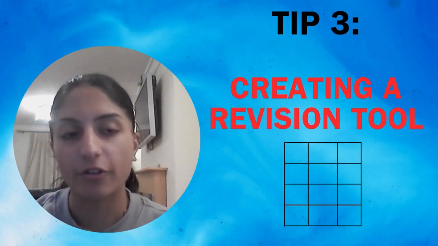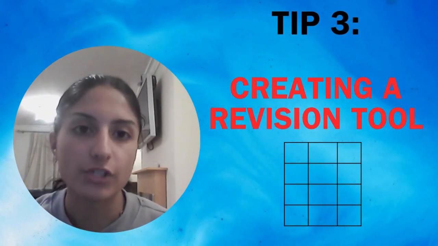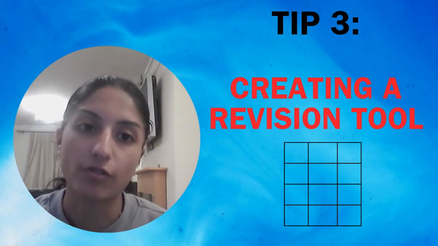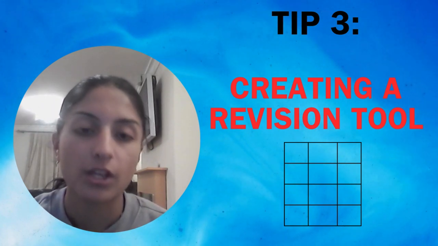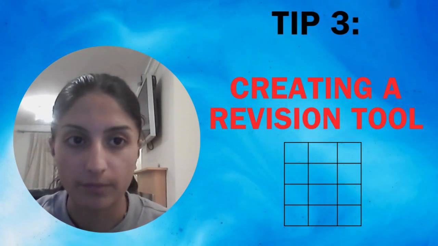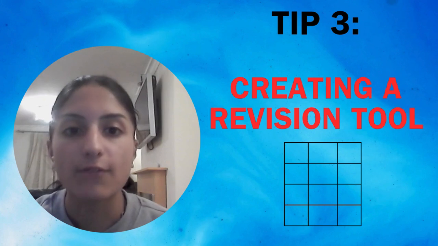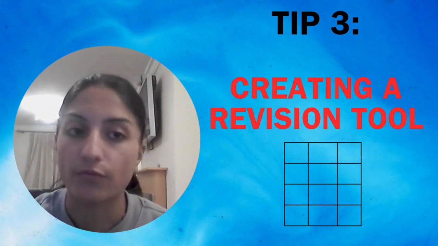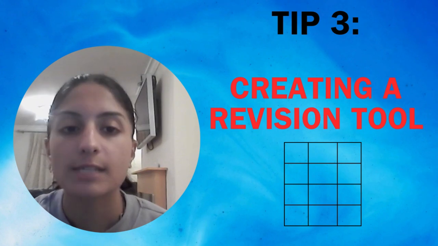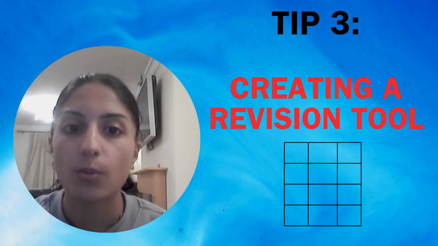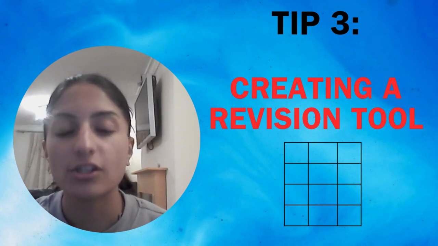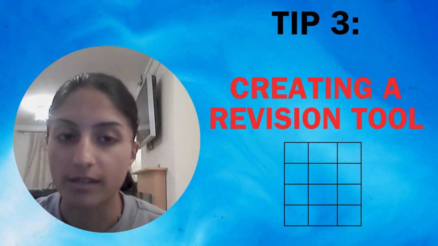Tip number 3 would be creating a revision tool. Now, when I say revision tool, there are definitely a number of different revision tools that you could use, and I know that different revision tools may work for each person. The revision tool that I found that helped me was having an A4 piece of paper for each topic. So, for example, one A4 piece of paper for social influence, one for memory, one for attachment. Then on that A4 piece of paper, splitting up the paper into different columns, which would represent each of the subtopics within those topics.